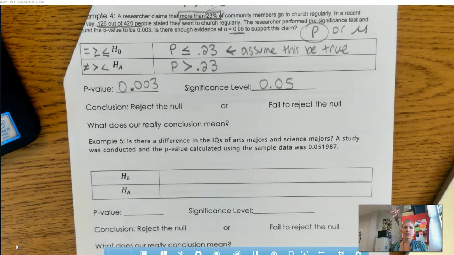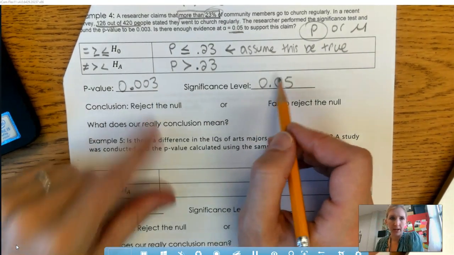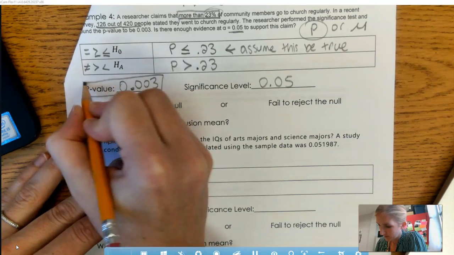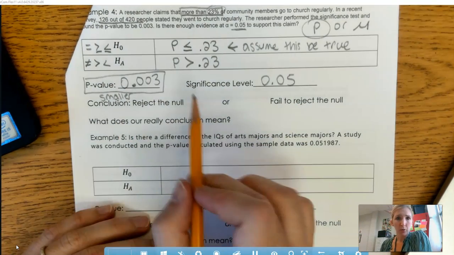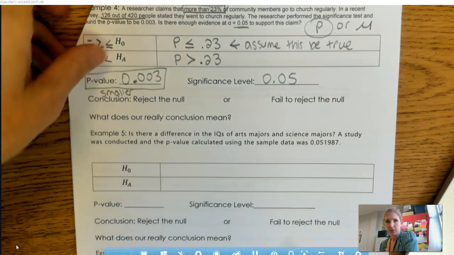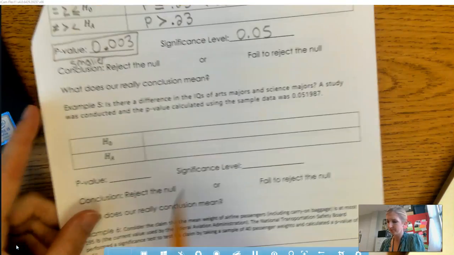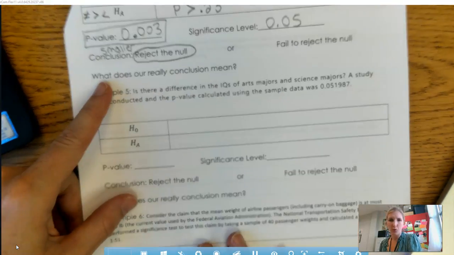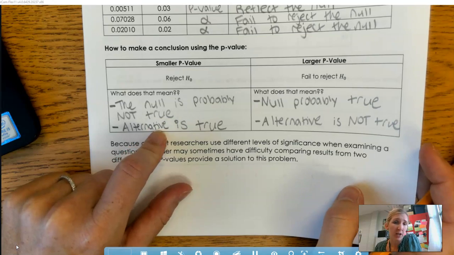So looking at this, which one is smaller? This one has 2 zeros, and this only has 1. My p-value is smaller. If my p-value is smaller, what does that mean? Am I rejecting the null, or am I failing to reject the null? If you go back to our chart, if we have a smaller p-value, we reject the null. So what does this really mean? Let's go back to that chart right here. If we have a smaller p-value and we reject the null, that means the null is probably not true and the alternative is true. So let's go ahead and write that.